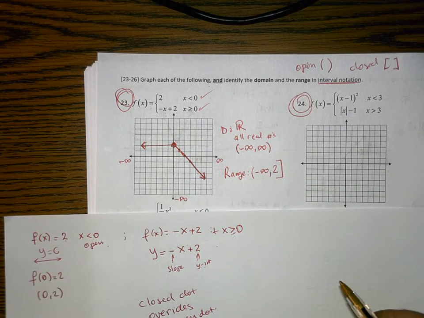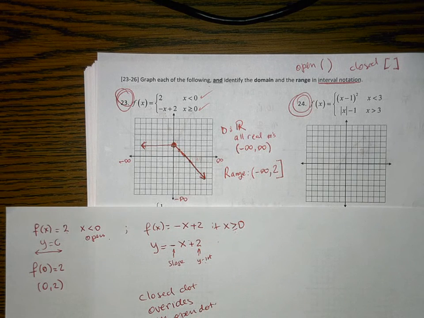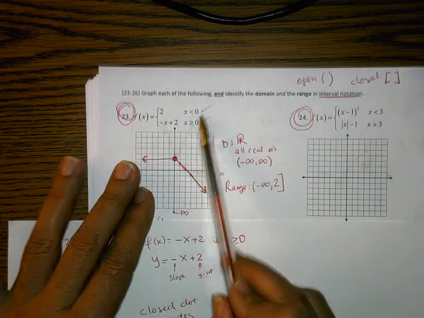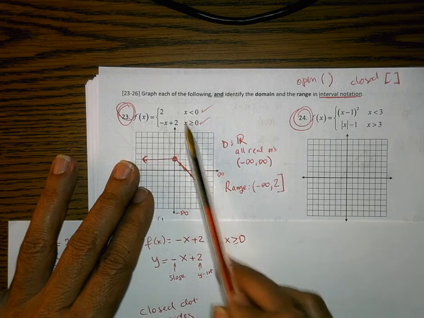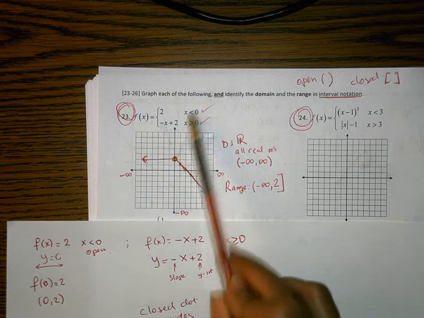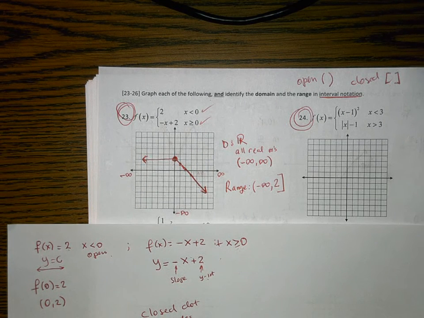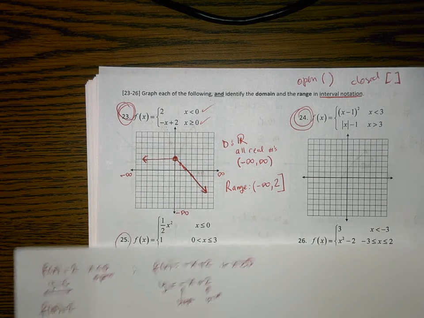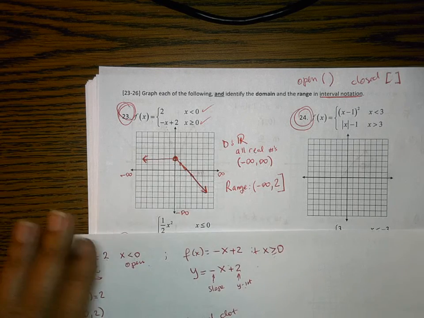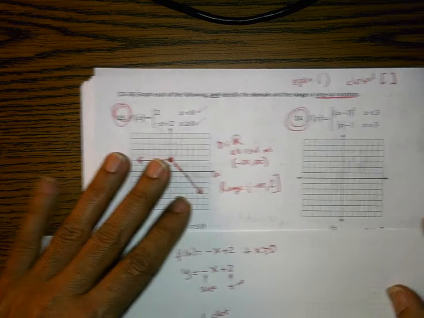Okay? So that's how we show in interval notation the domain and range for this piecewise function. The domain always comes from here. We already explained in the function the domain. Okay? All right, so let's do one more so we can get this understanding a little bit more of piecewise function. Let's go ahead and do this one.